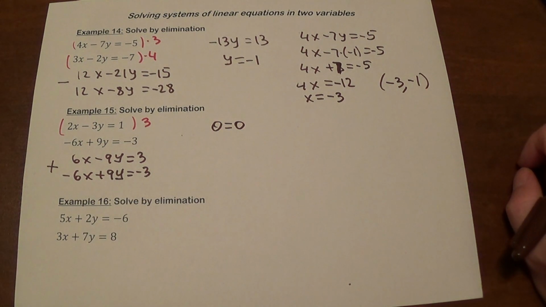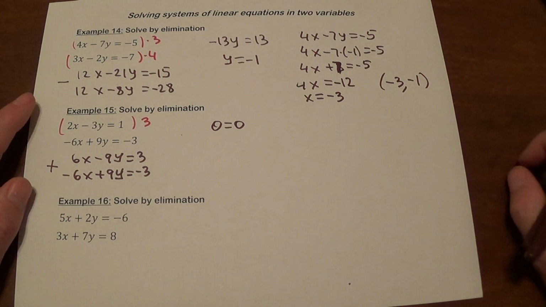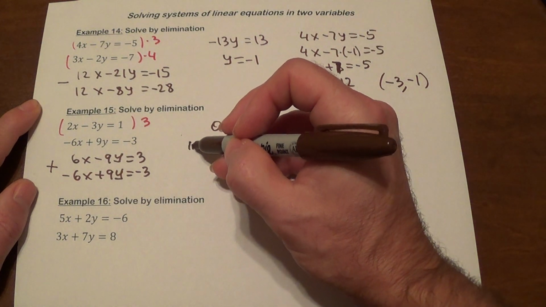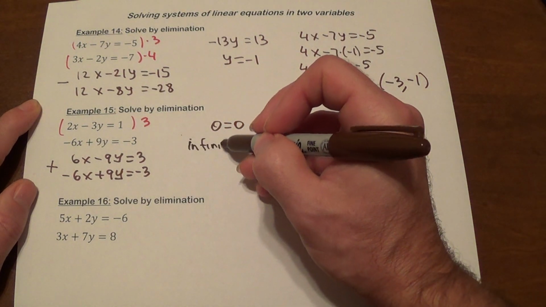And when you have something like that, that means that your equation is going to have infinitely many solutions. But when we say infinitely many solutions, that does not mean it's just a random x and a random y. X and y are going to be related to each other by some formula. So I can write my solution as infinitely many solutions.